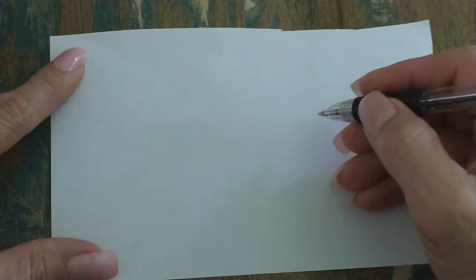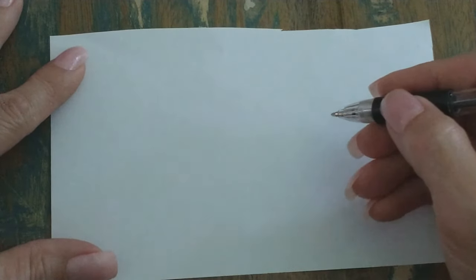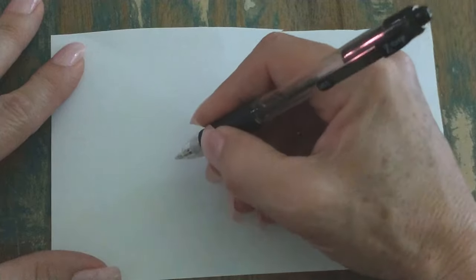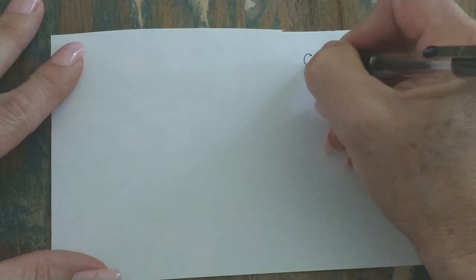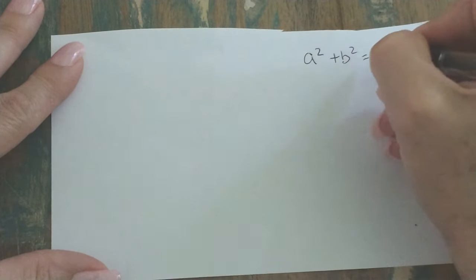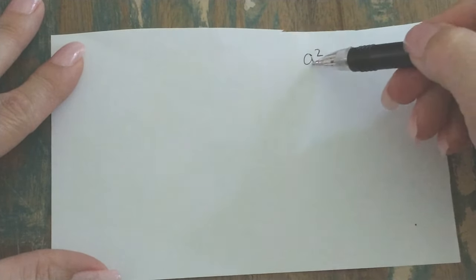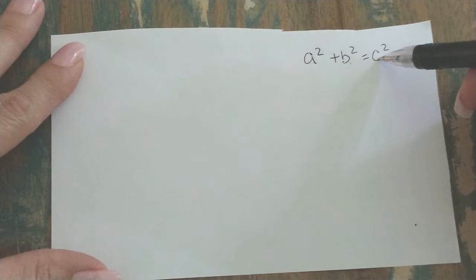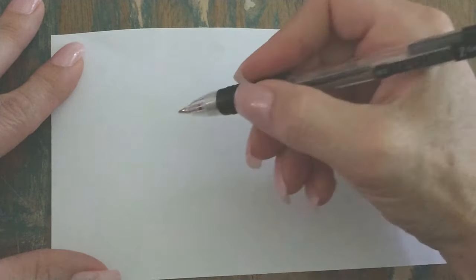Okay, I'm going to show you the Pythagorean Theorem for squaring any kind of building. This one's rectangular, doesn't matter. Square, rectangular, this theory works on both. The Pythagorean Theorem is a squared plus b squared equals c squared. These are going to be your known sides, A and B, and C is what's called the hypotenuse. I'll show you that in a second.